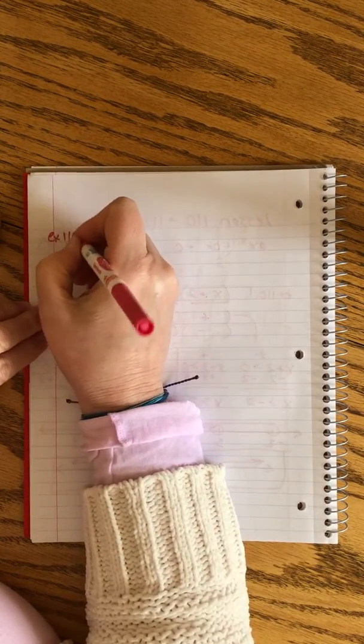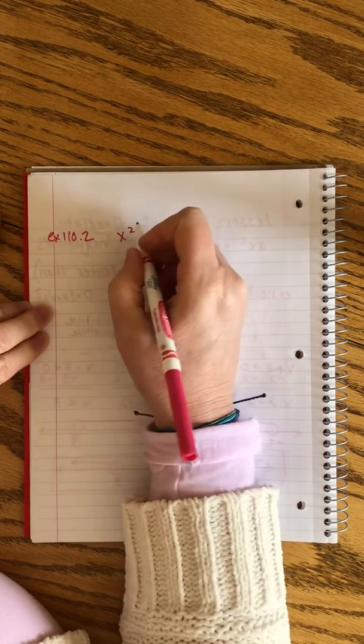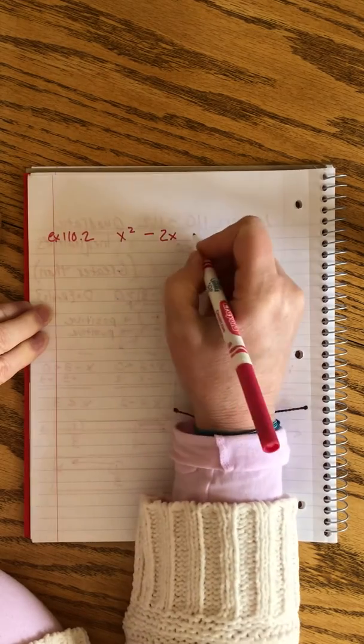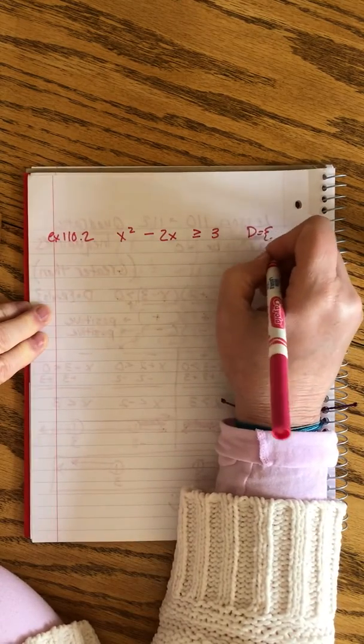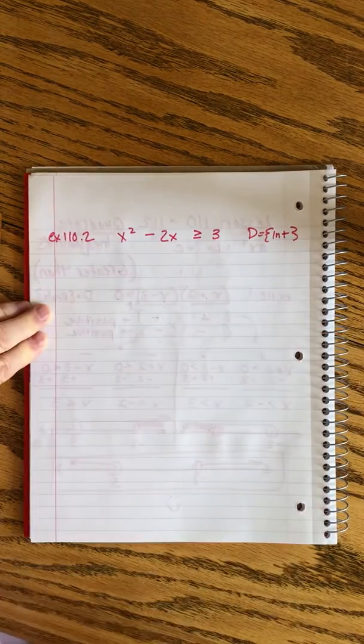This time John's going to give us just a little bit more work. He's going to give us the original inequality in an unfactored format. Domain equals the integers, so polka dots, no arrows this time.